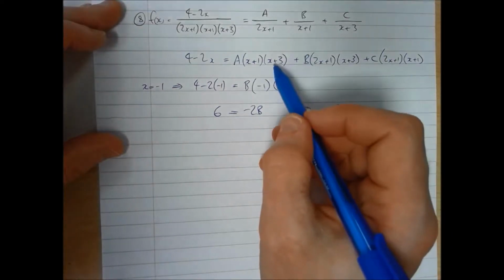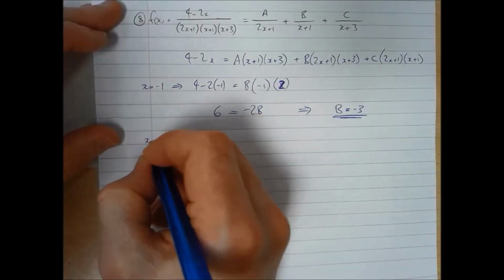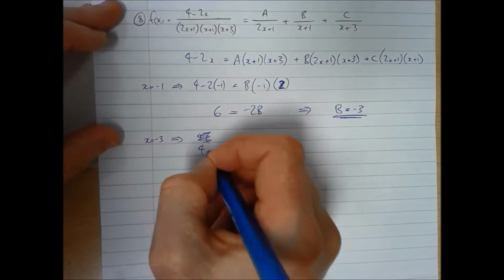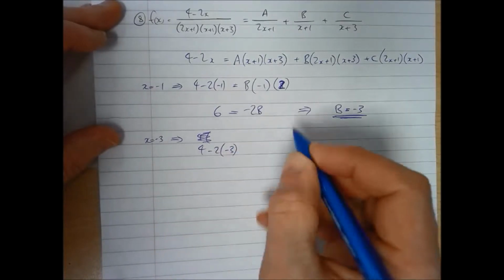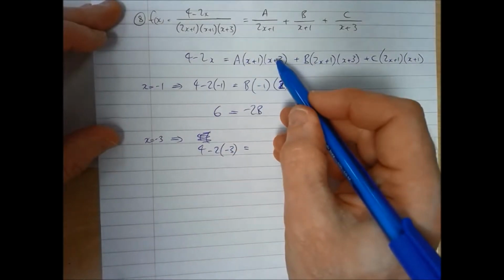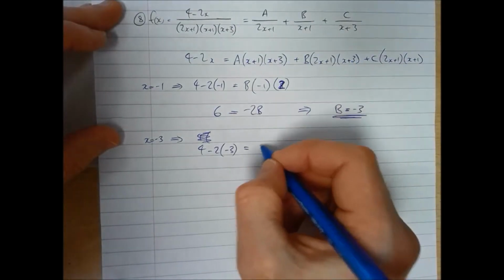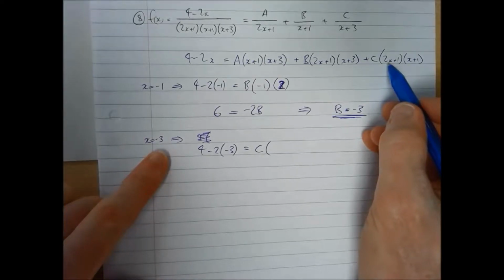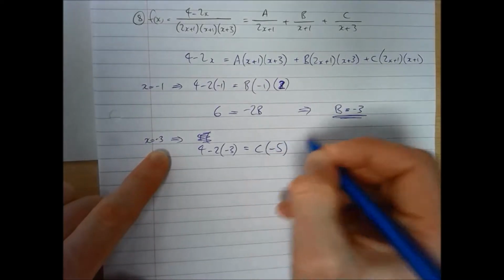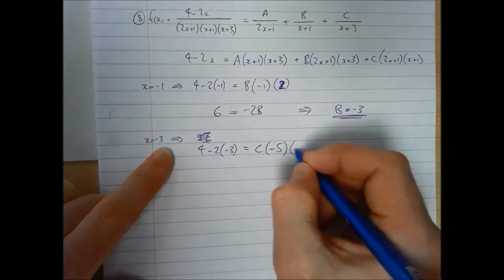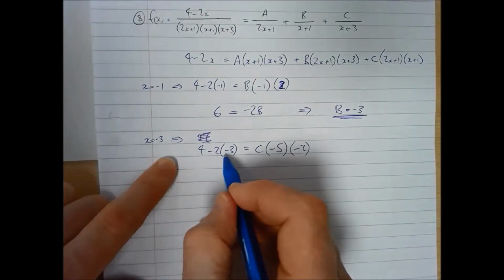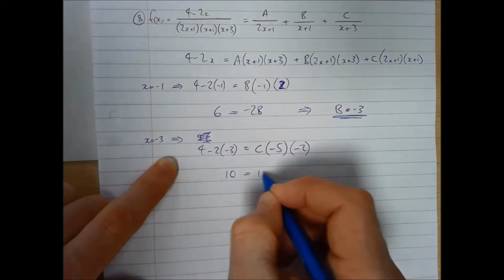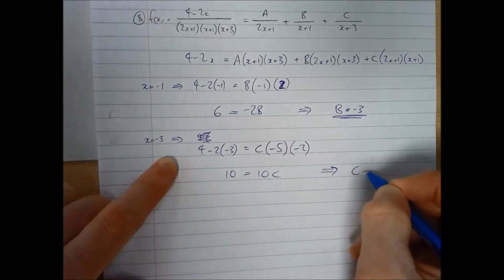Okay, next one, x equals minus 3 would help. So this time 4 minus 2 lots of negative 3. That's going to knock out that first term and that second term, but the last term, the c term, will actually have some value. So 2 times minus 3 is minus 6, plus 1 is minus 5, minus 3 plus 1 is minus 2. Minus 2 times minus 3 is 6, plus 4 is 10. That's 10c, so clearly then c equals 1.